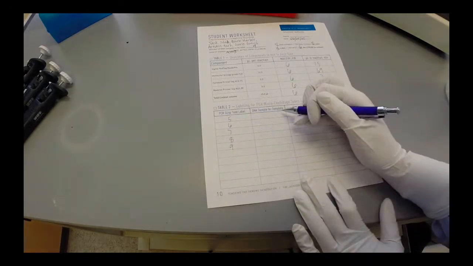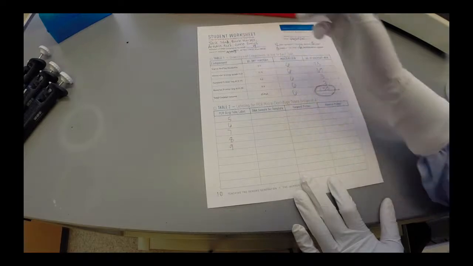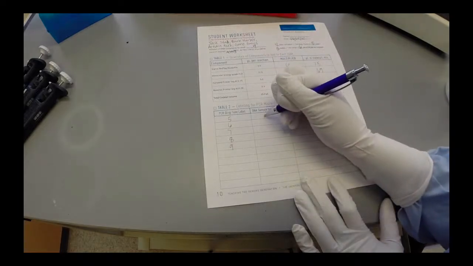The sample names are filled out in the second column, and the primers used for each sample are filled out in the last 2 columns.